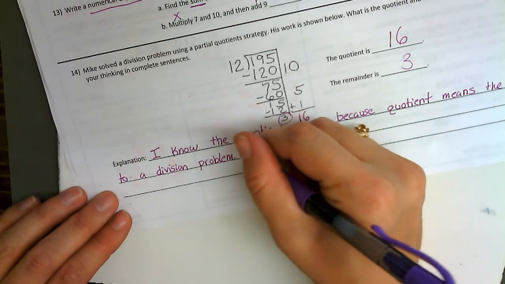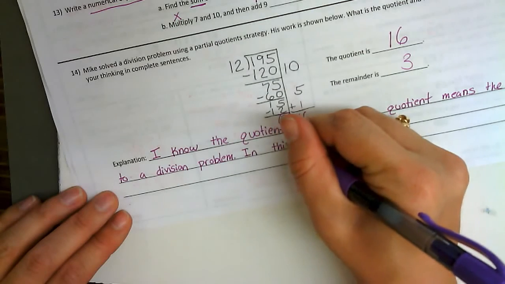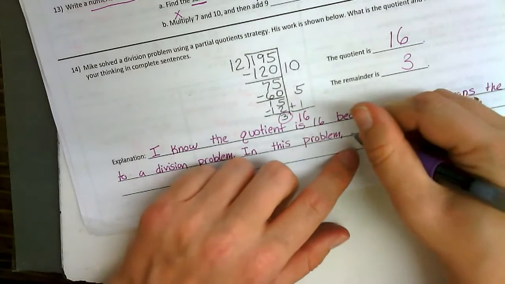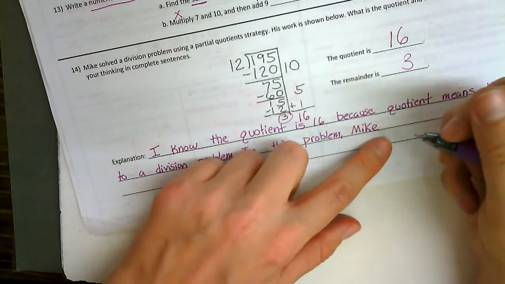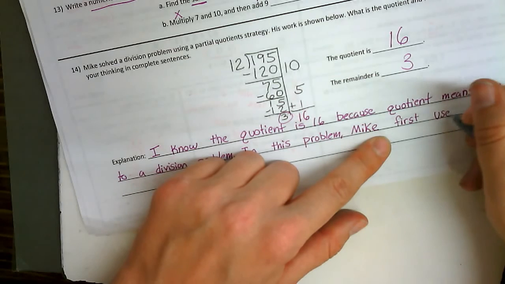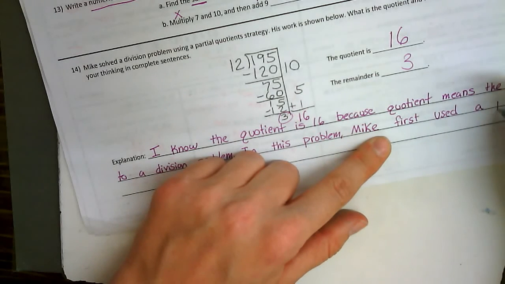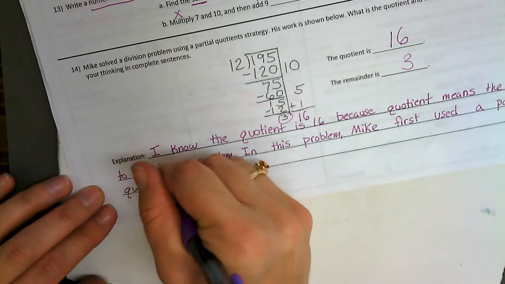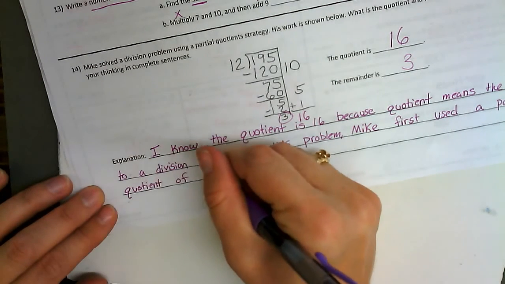In this problem, Mike first used a partial quotient of 10.